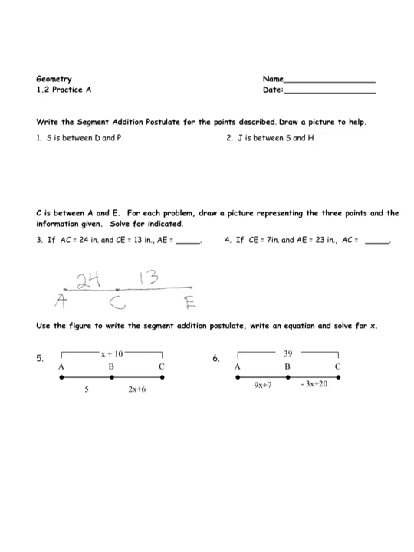Well, AE must be 24 plus 13. 24 plus 13 equals 37. So AE must equal 37. Same thing with number 4.